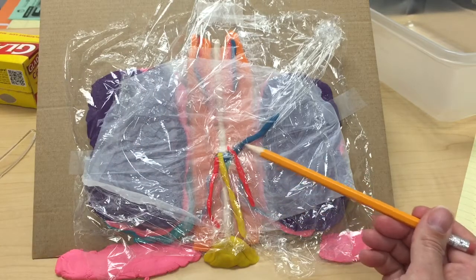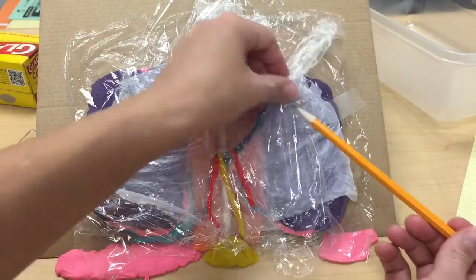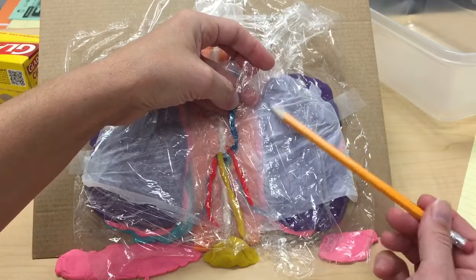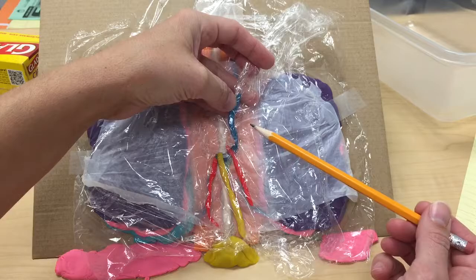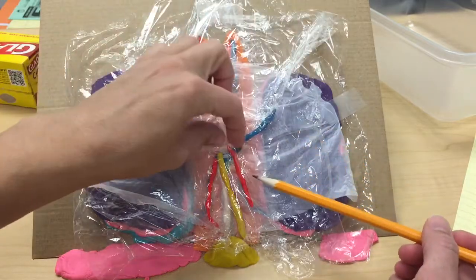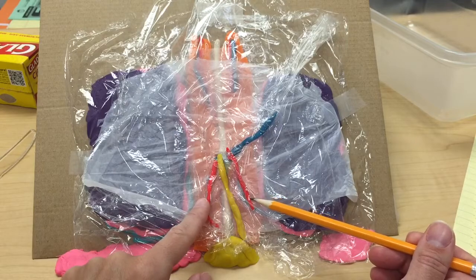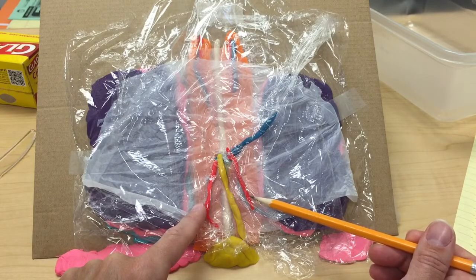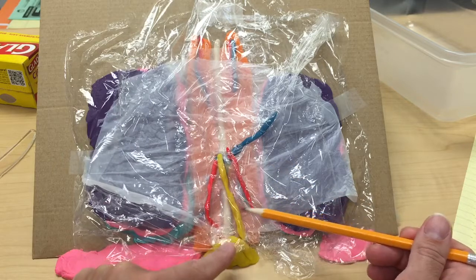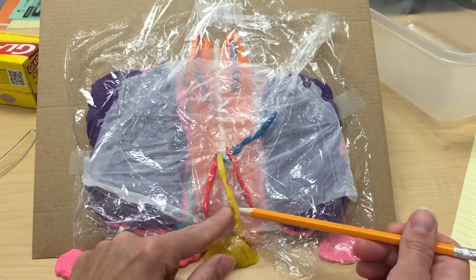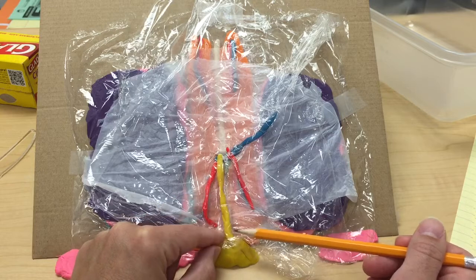So again, this is the round ligament of the liver, and then the falciform ligament is that broad swath of peritoneum that is folded together. And then we have these three down here. The two on the sides are the medial umbilical folds with the remnants of the umbilical arteries. And then in the middle, we have the median umbilical fold with the remnant of the urachus.